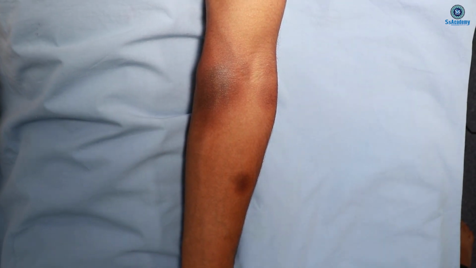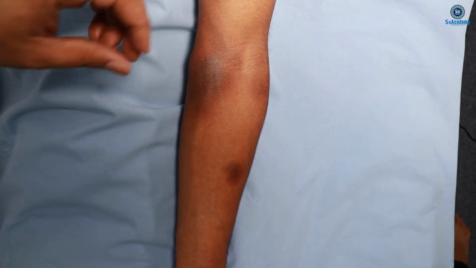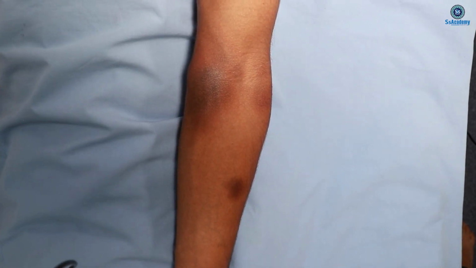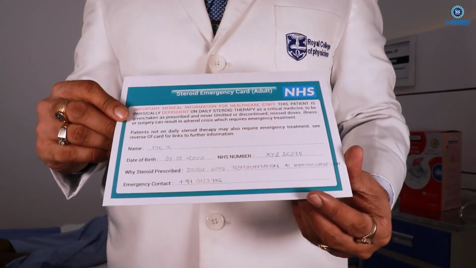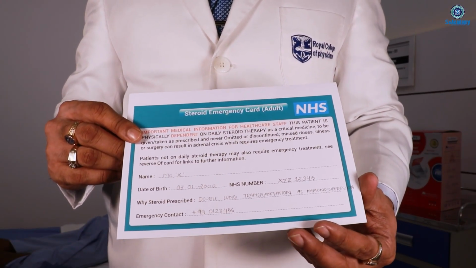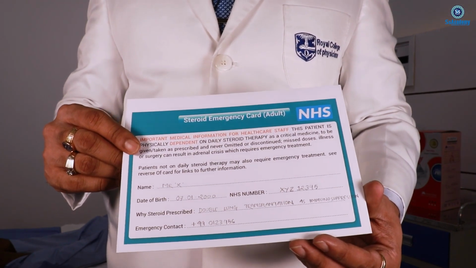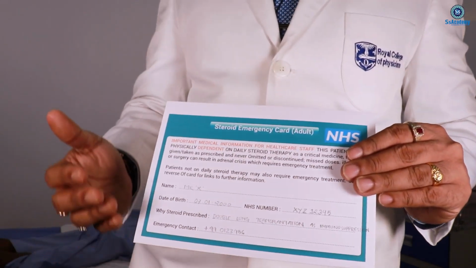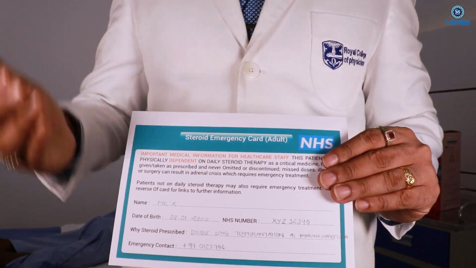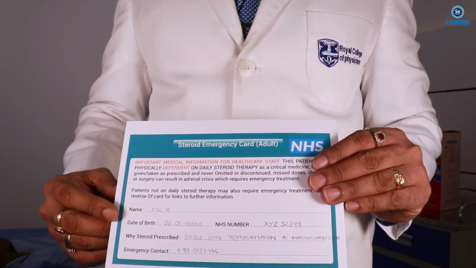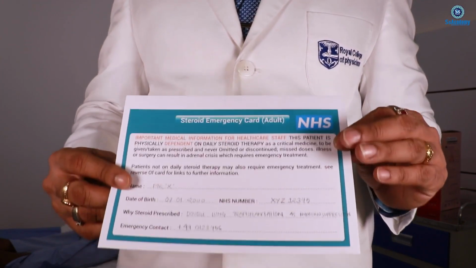Along with the skin bruising and the skin thinning, the steroid card means he is on steroids right at this moment. So this is the steroid card that I found at the bedside of this young man on steroids. That is the evidence. So my dear doctor, if you have the steroid card at the bedside, you can understand that this patient is on steroids.